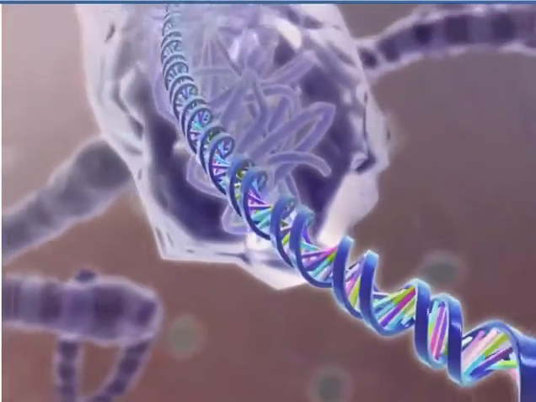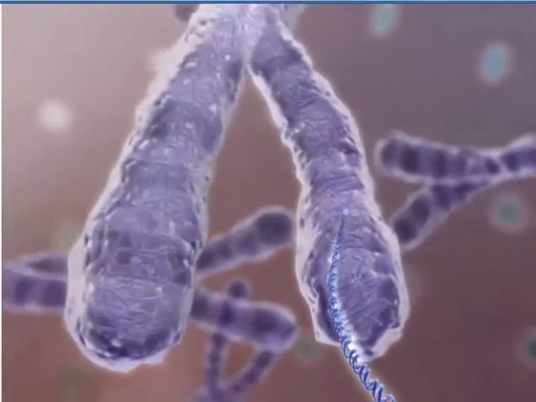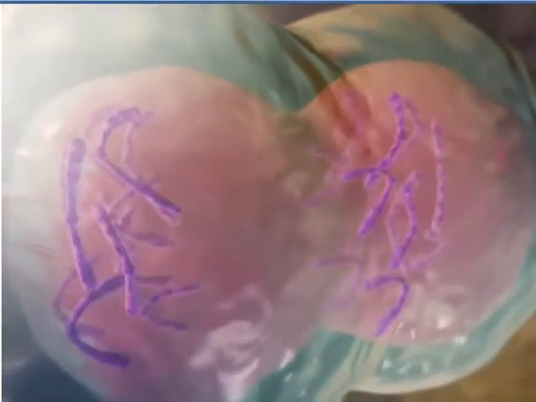The genetic information inside each type of cell acts as an instruction manual, telling a cell how to function and replicate.